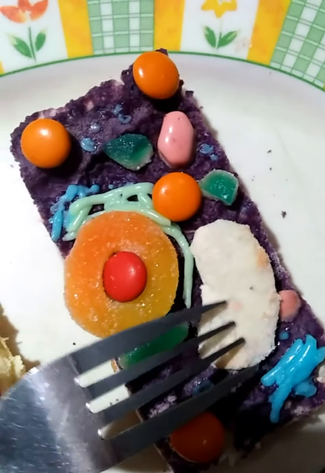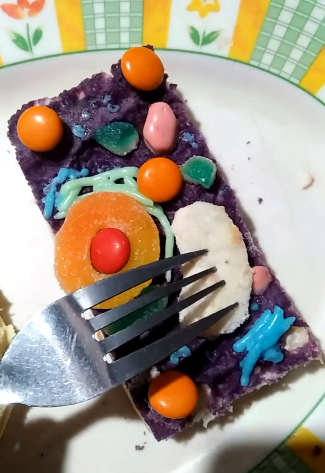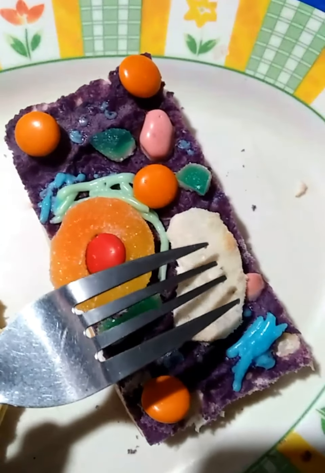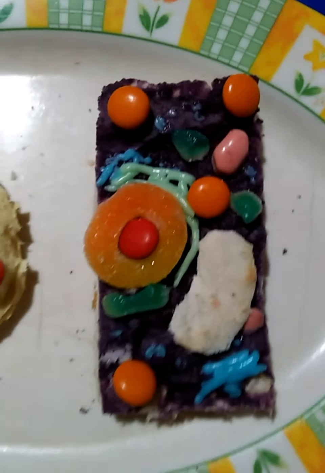And this represents the vacuole. This is a large membrane-enclosed compartment that stores toxic waste as well as useful products such as water.